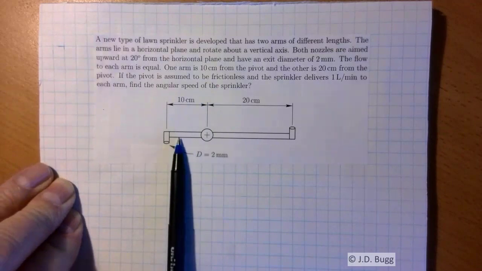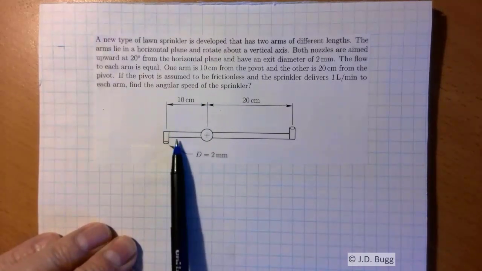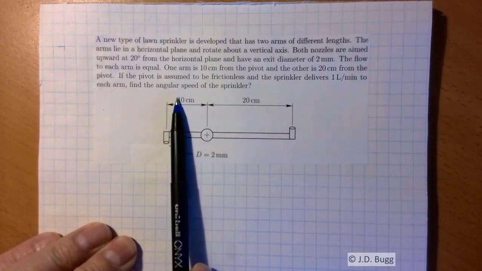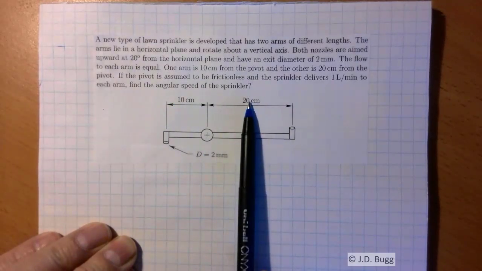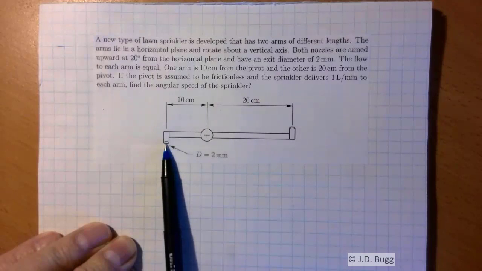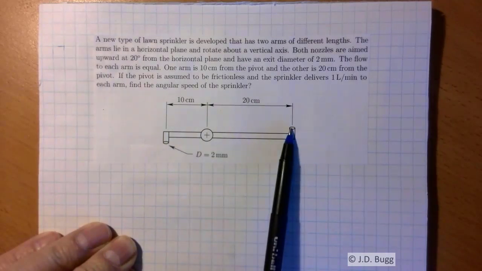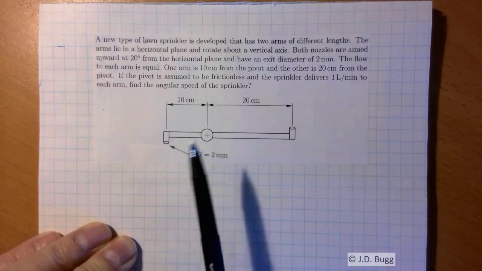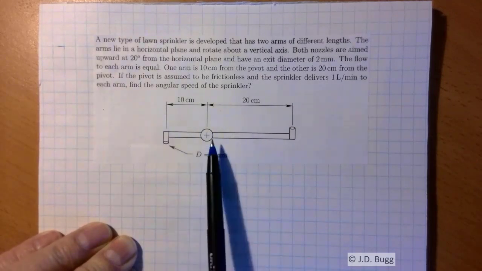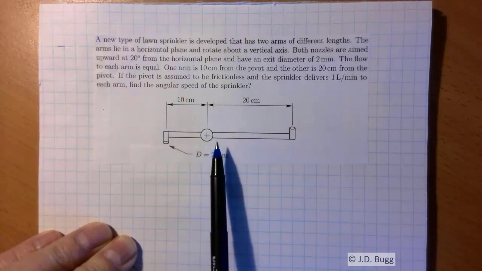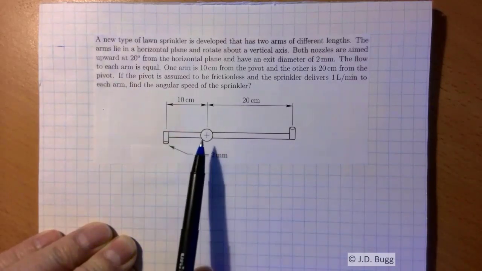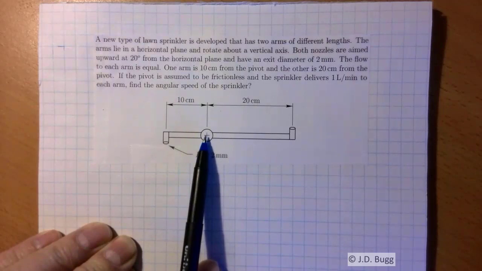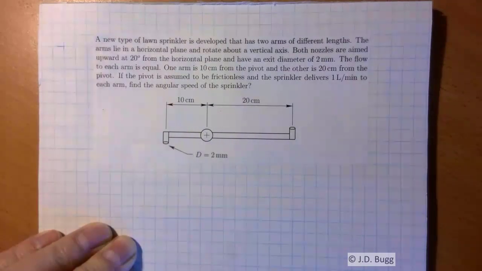So here's a picture of this sprinkler. Notice it has two arms, a short one here, 10 centimeters long, and a long arm on this side, 20 centimeters long. Here's our 2 millimeter diameter exit nozzle, and that applies at both of these exits. This view of the lawn sprinkler is a plan view, so we're standing beside this sprinkler looking straight down. This little plus sign in the middle is the pivot. It's pivoting around that point, and we want to find how fast it turns.